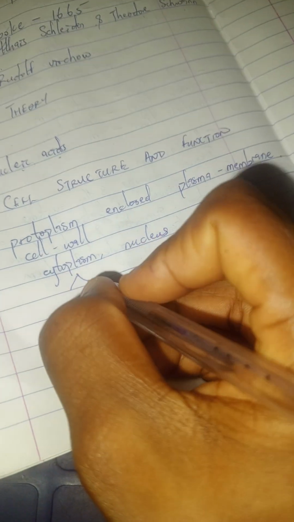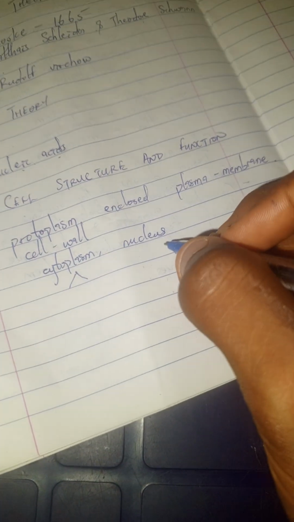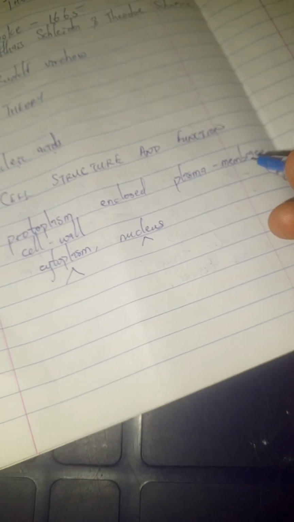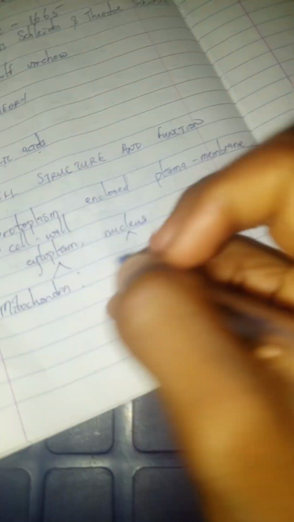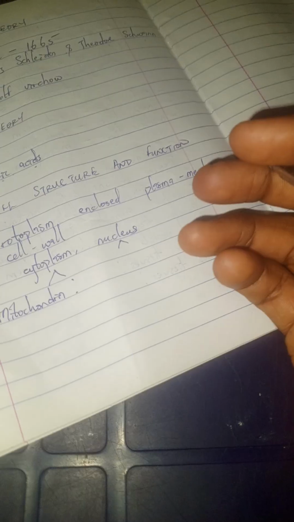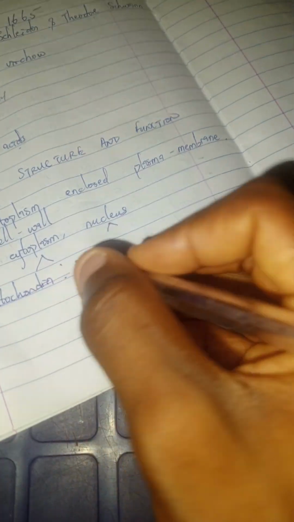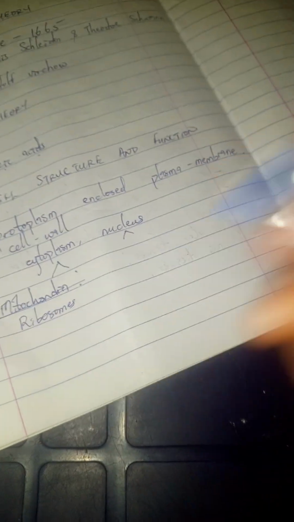This cytoplasm contains all the major organelles of the cell, while the nucleus is mainly for storing hereditary information and genetics. In this cytoplasm, we have the mitochondria, which is the site in the cell for energy creation, where energy is formed. So it is the powerhouse of the cell. We also have the ribosomes, which are the site for protein synthesis.